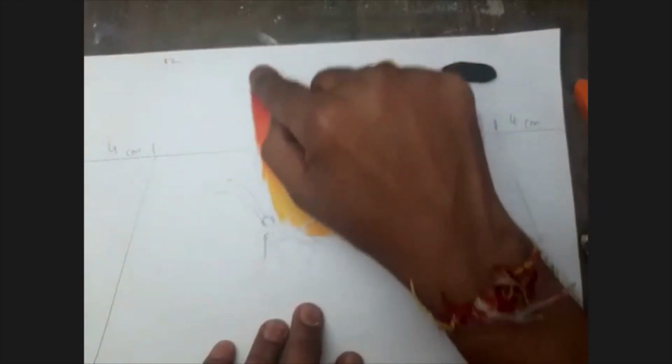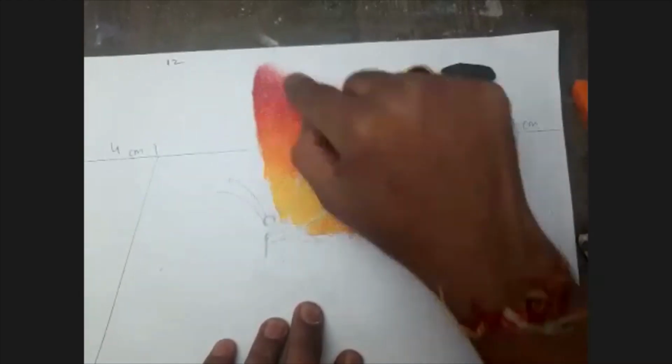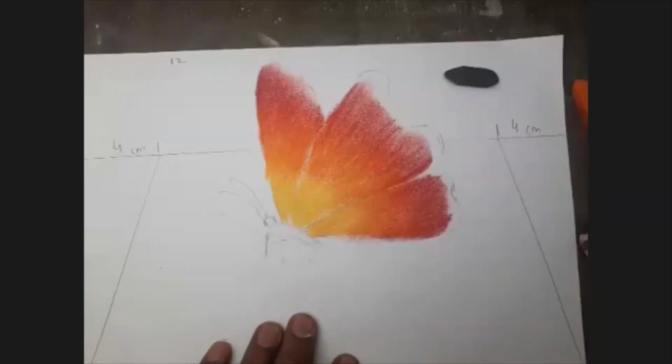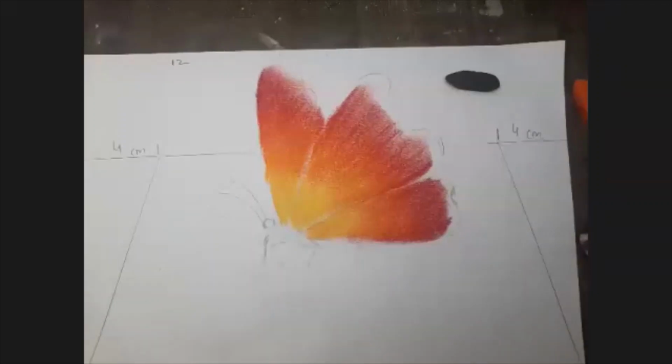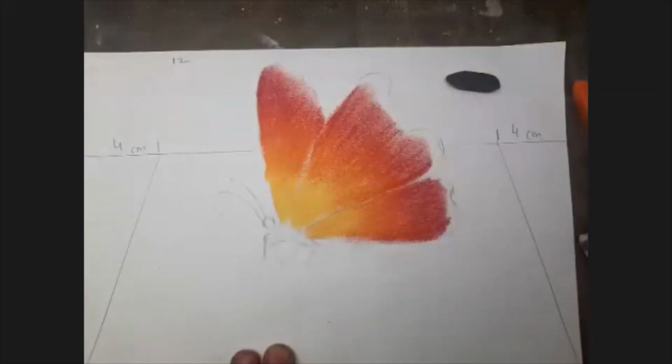So all these colors should be mixed properly with each other. It should not look different. So you can see this type of mixing we can make.